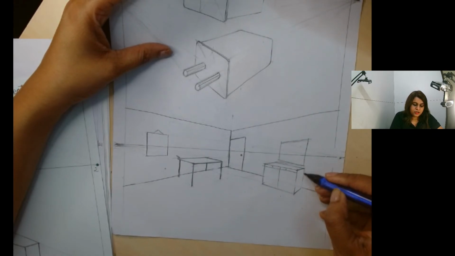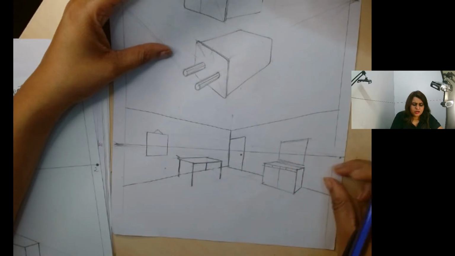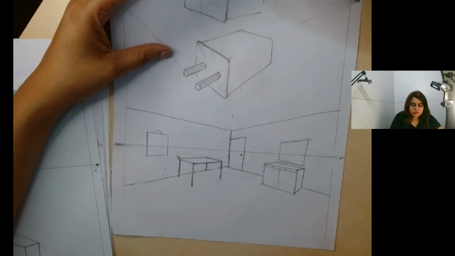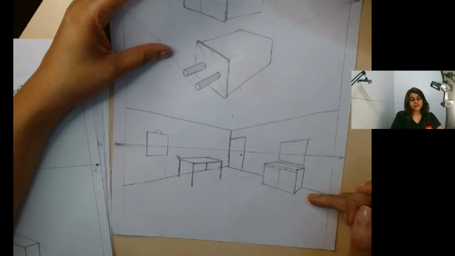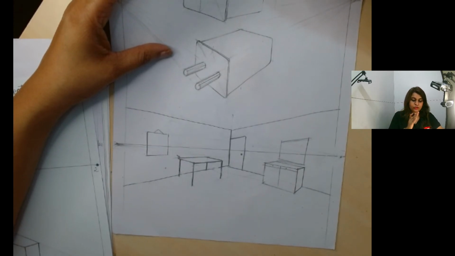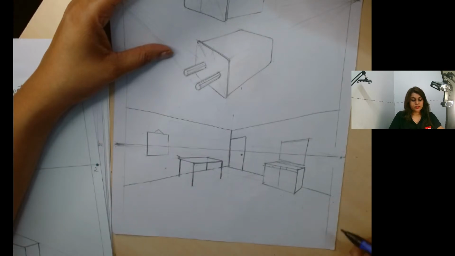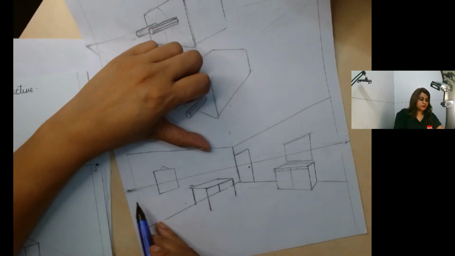This particular part was not converging too much, so it was okay for me. But if I have to place something over here, I would allow it to continue, to go outside my boundary. I'm not completing it by showing this particular corner also, because when I show it in continuation, it looks more natural.